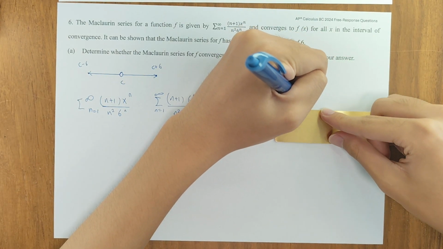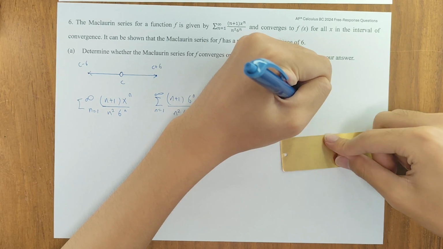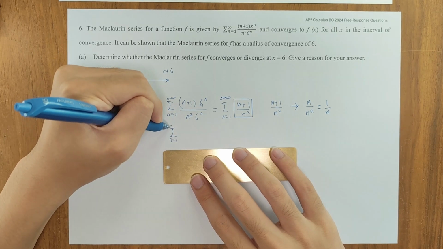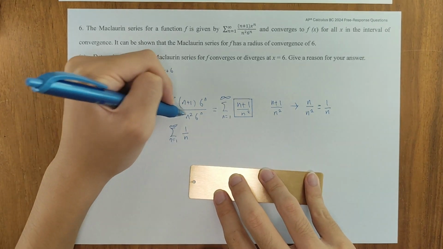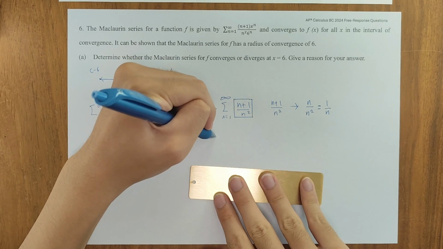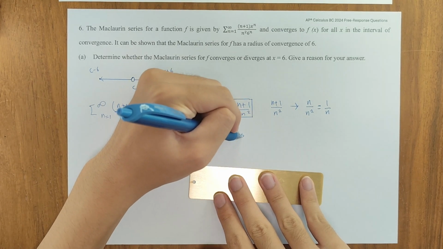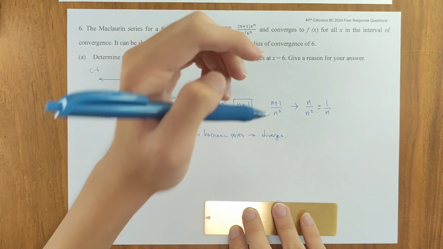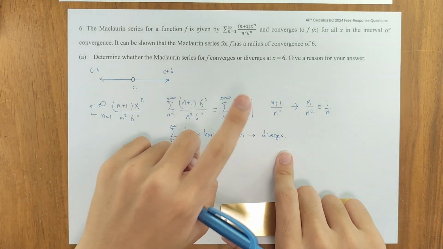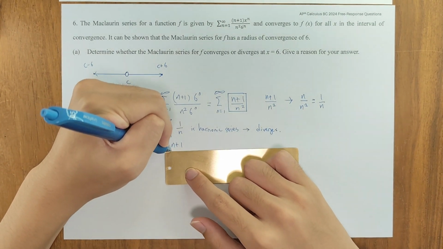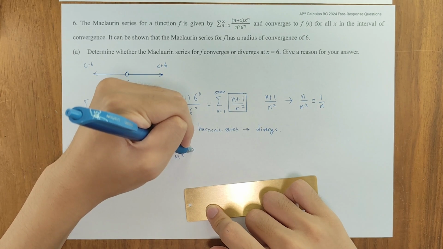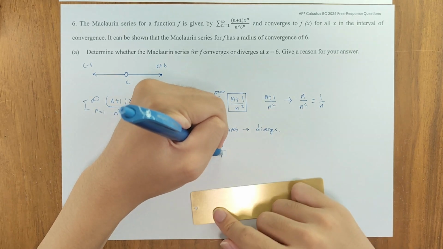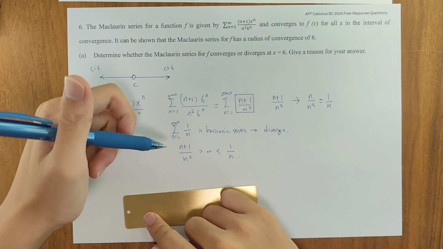So n over n squared can be rewritten as just 1 over n. Now we know that the series of 1 over n is a harmonic series, and a harmonic series diverges. So we have to find if n plus 1 over n squared is greater or smaller than 1 over n.